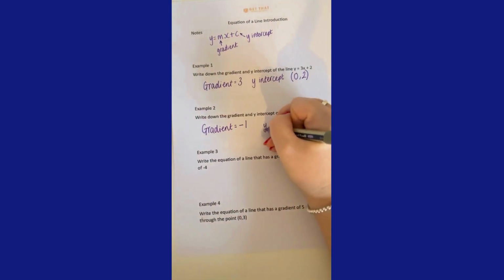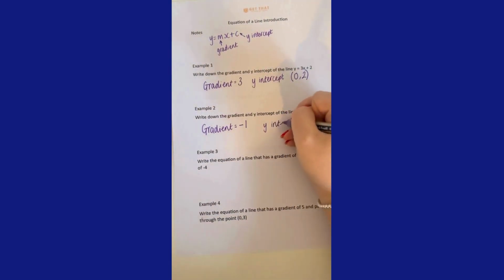And then if we look at our y-intercept, we have got our value on the end, which is minus 1. So our coordinate is going to be (0, -1), because the x value is 0, as we won't have gone along any.